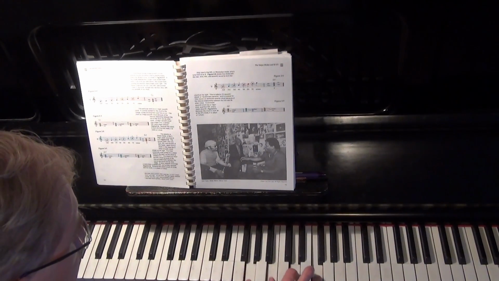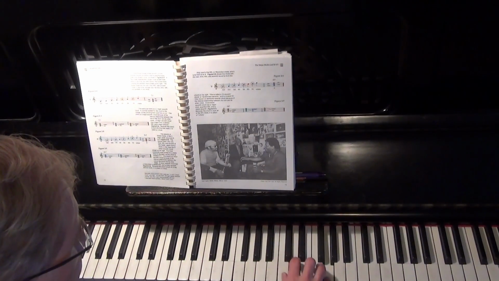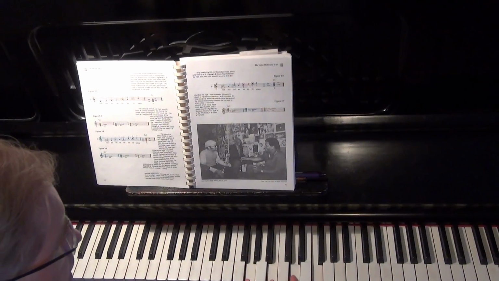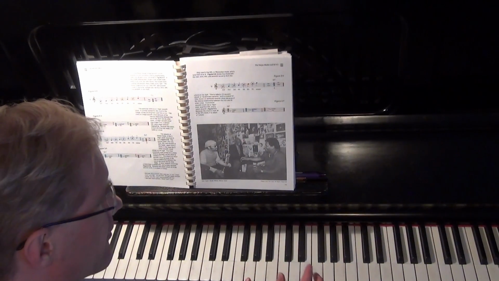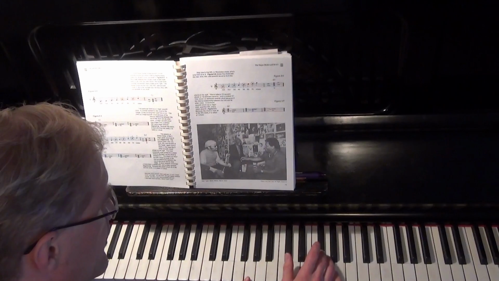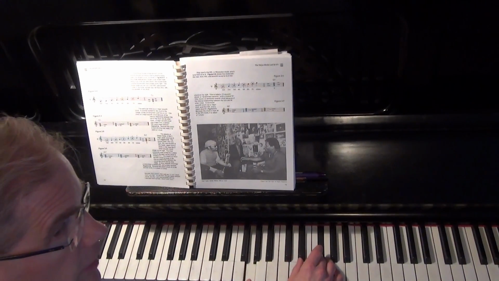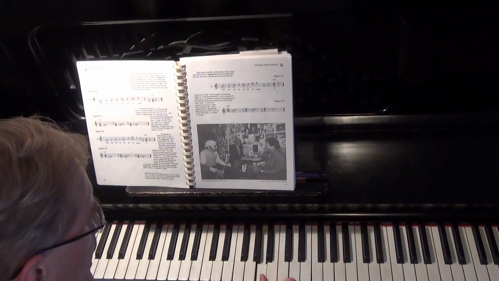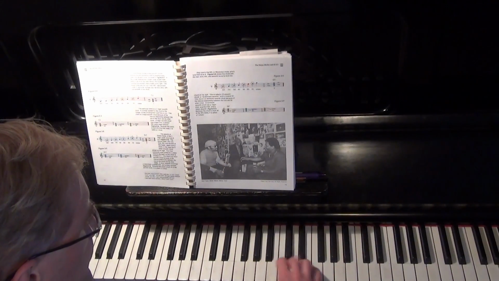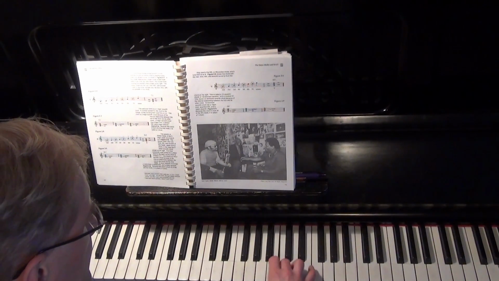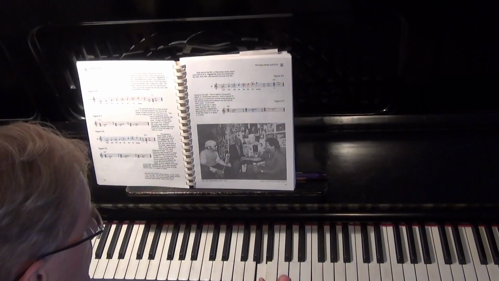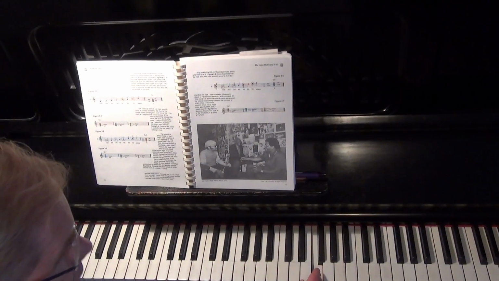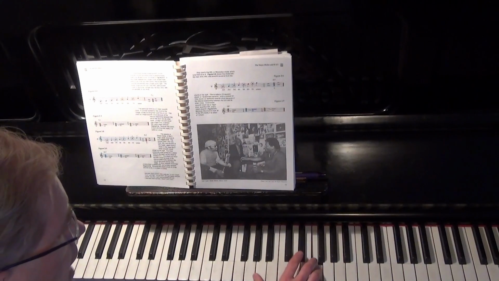The Mixolydian, that's a G7 chord. The characteristic note here is the flat 7, instead of a major 7, as if it was a G major scale. And then we have A minor 7. And the characteristic note here is the flat 6, which distinguishes it from a Dorian scale.